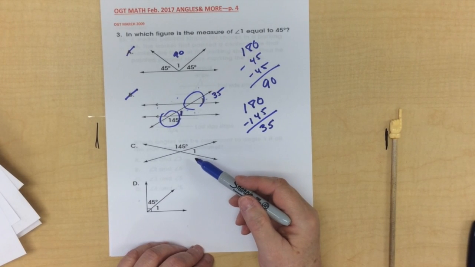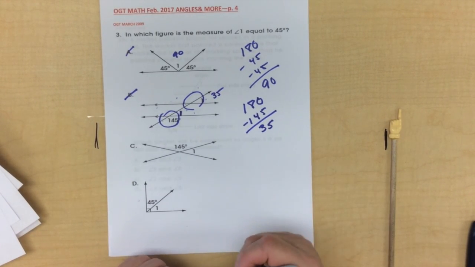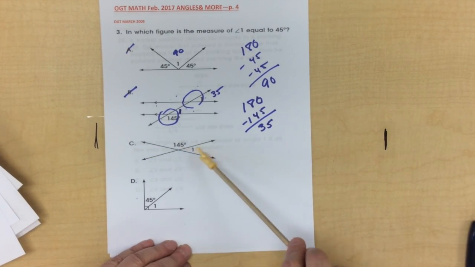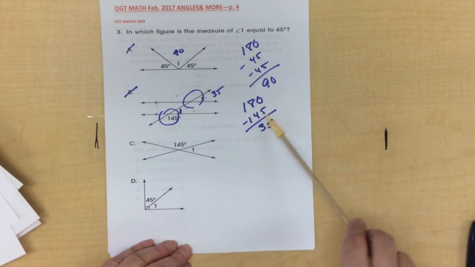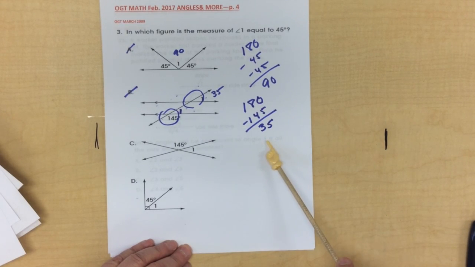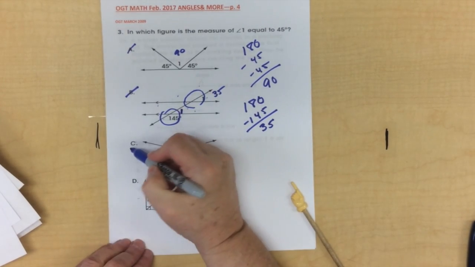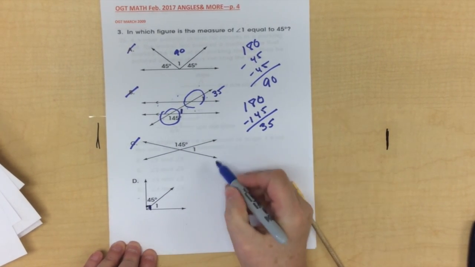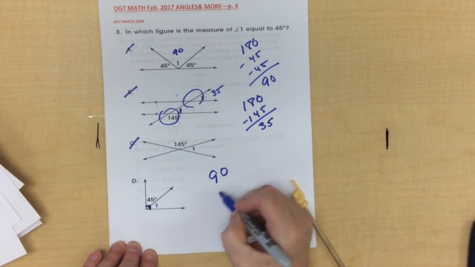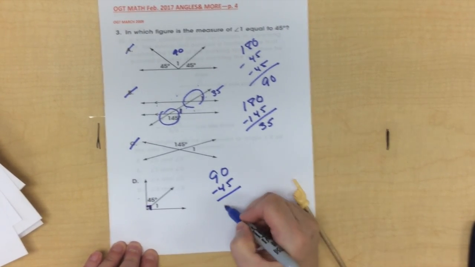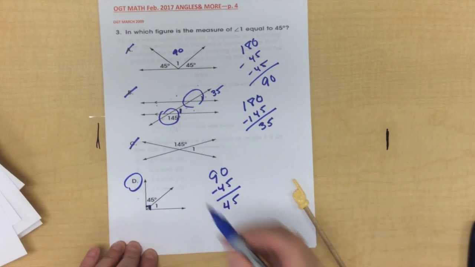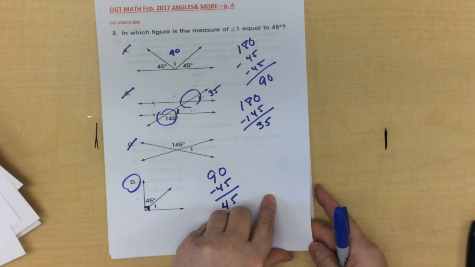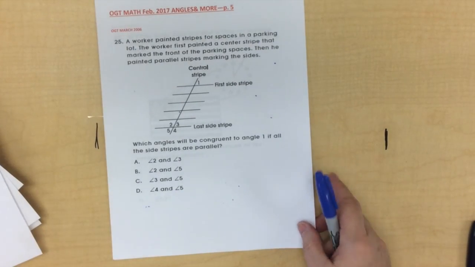Then C, although the picture's a little different, it's still the 180 rule. You've got a straight angle here with 2 angles adding up to 180. So 180 minus 145 is 35. So that's not it. So D must be correct. I see that this outside angle is 90. That's the marking. One of the angles is 45. Subtract, and you do get 45. So in part D, angle 1 does equal 45 degrees.